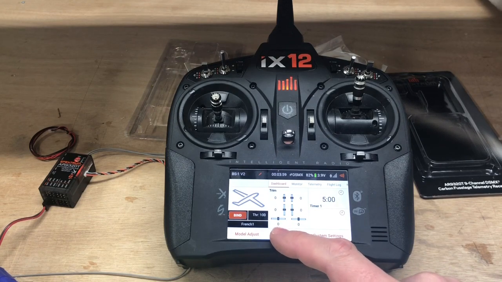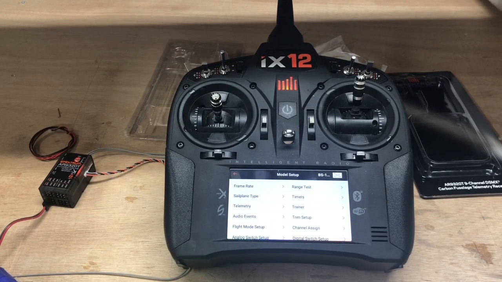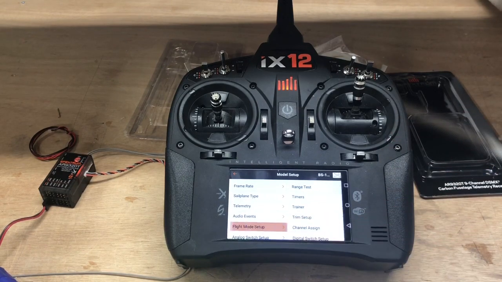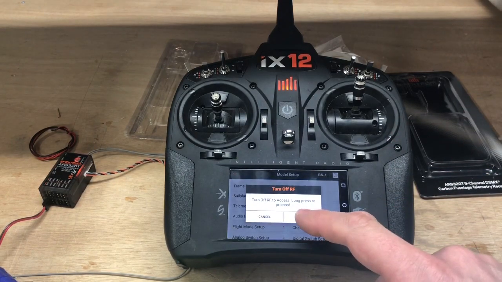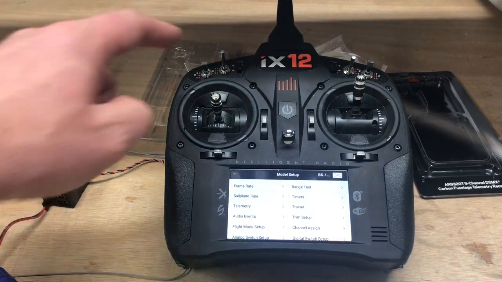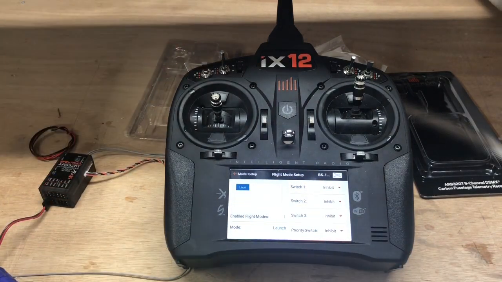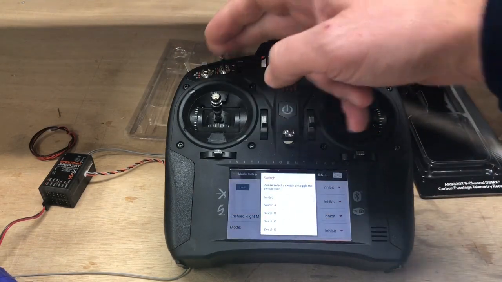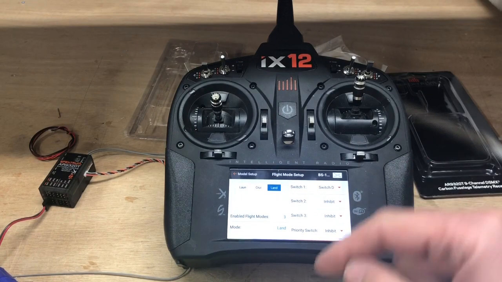And now I'm going to stay on the model setup and go to the flight mode. On the flight mode, what I like to do is have my D switch here, being able to have the joint function of the flight mode and the dual rate. So I'm going to select switch 1 here. I'm going to flick the switch, so it's selected.